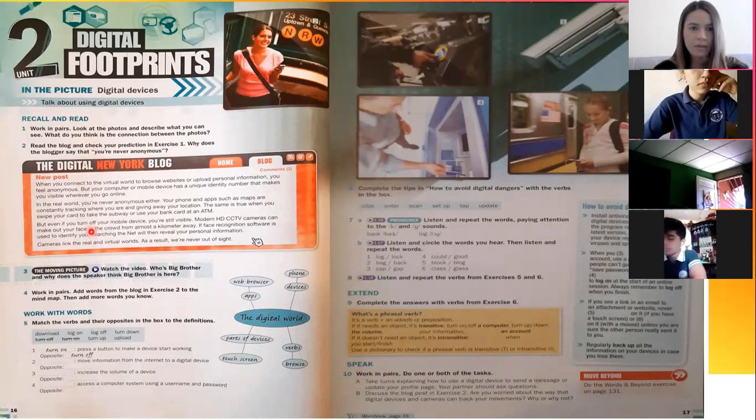This is a mind map from this blog. Apps talk about maps, web browsers, devices such as a phone. Yes, in talking about grammar, there are verbs like browse, and parts of devices; touch screen is a part of one device. Let's match the verbs and their opposites in the box to the definitions.